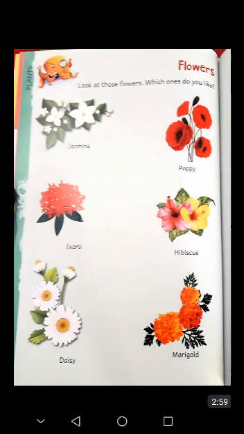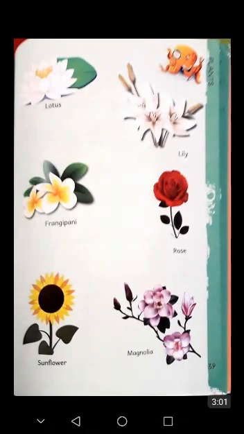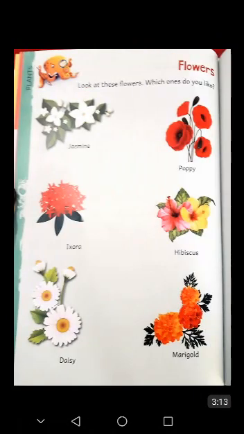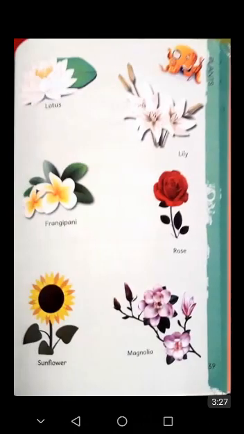Okay students, now open page number 38 and 39 of your Icon Explorer book number 3. In these pages, students, you see the different flowers, and parents, you point to each one and your children tell the name of that flower. Students, you also tell the name of your favorite flower.